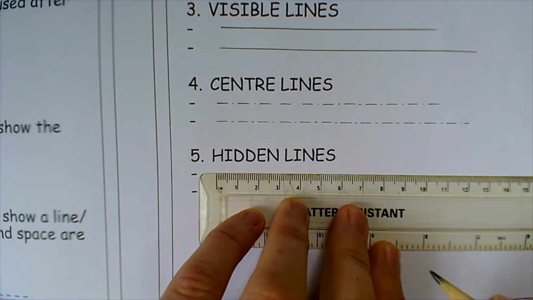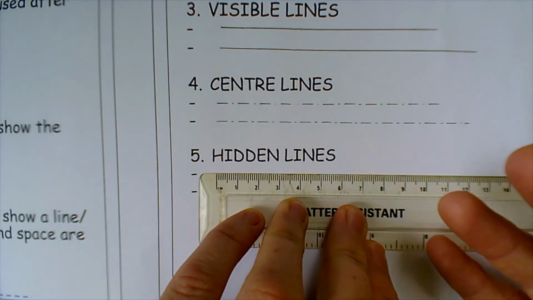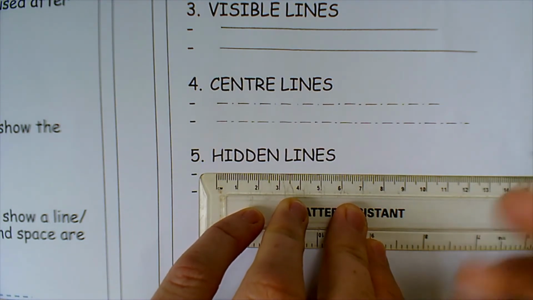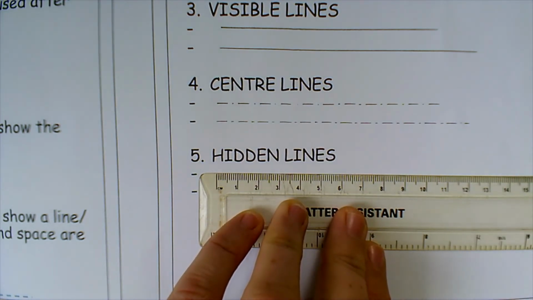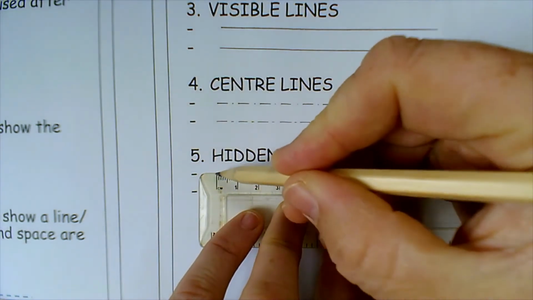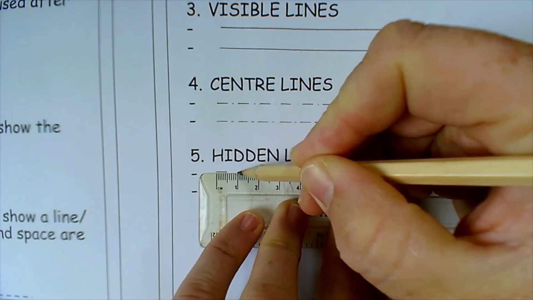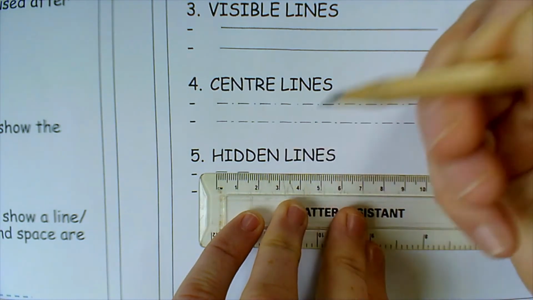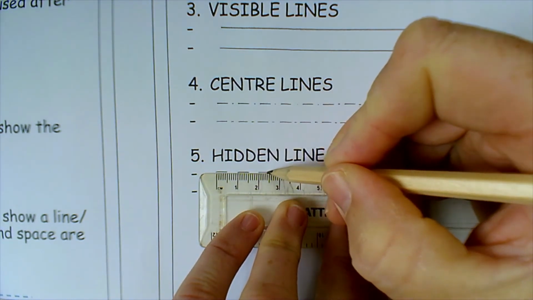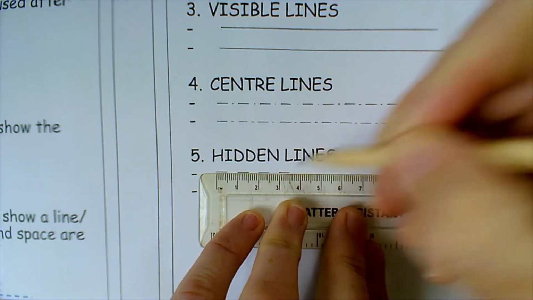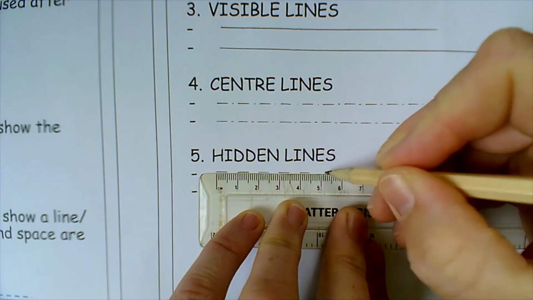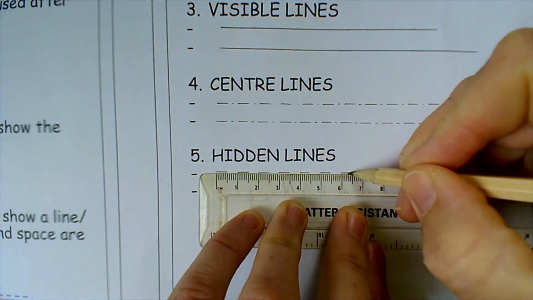Hidden lines are for hidden data, the stuff that we can't see, the stuff that's behind the surface, but we still know is there and we want to tell someone about. So to do them, what we do is we start at 0 again and go along to 5mm, space for 5mm, along 5mm, space for 5. I'm going to do that pattern the whole way along until I get to 10. Like so.